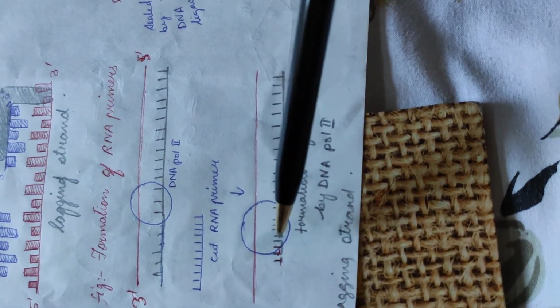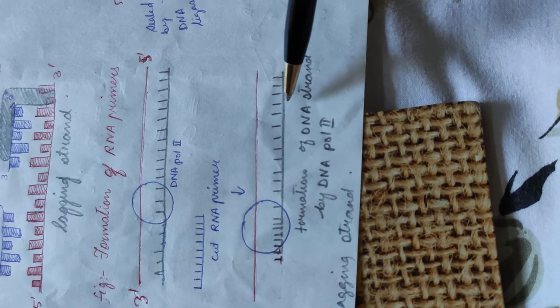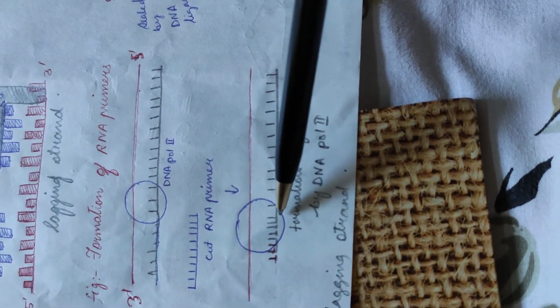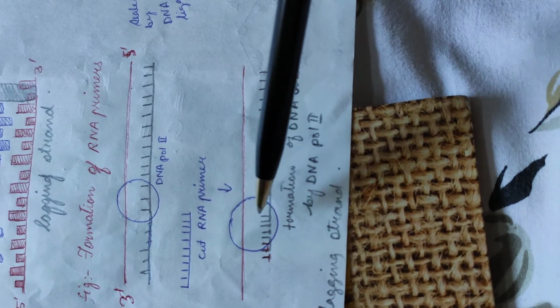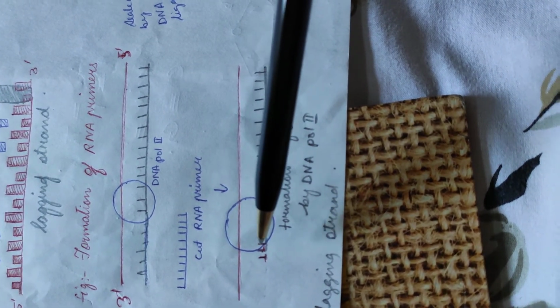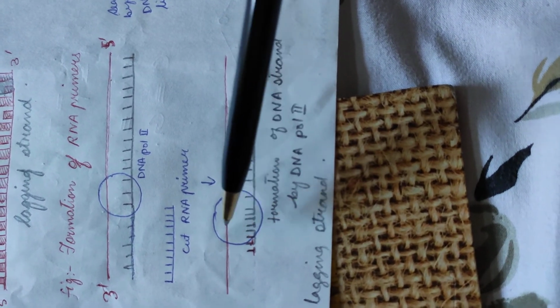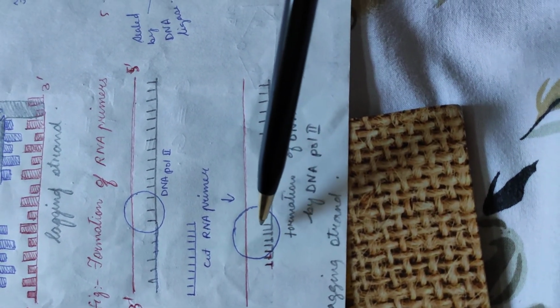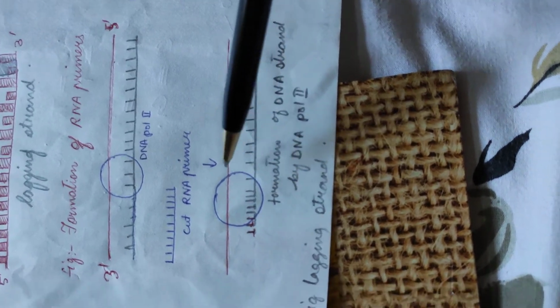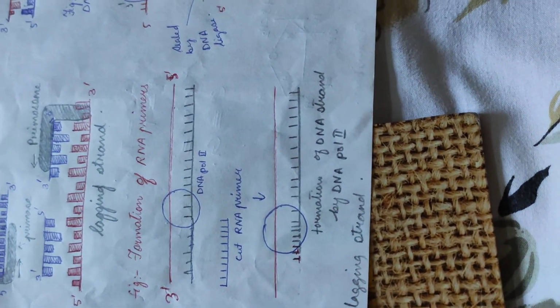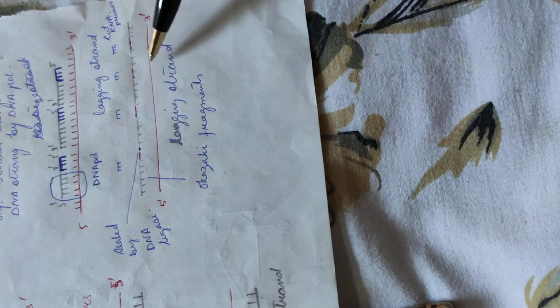Now, in the lagging strand, little gaps are formed even after the RNA strands are replaced by the DNA strand. These gaps are sealed by another enzyme which is known as DNA ligase. Here, DNA ligase enzyme. Thank you.